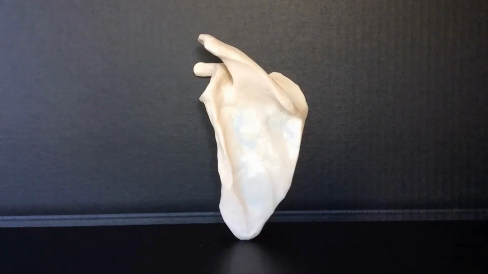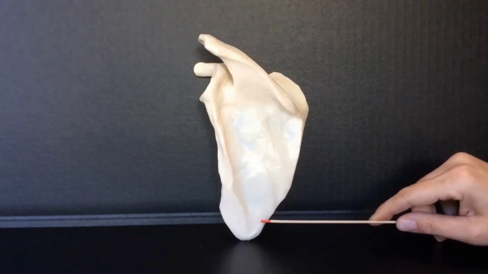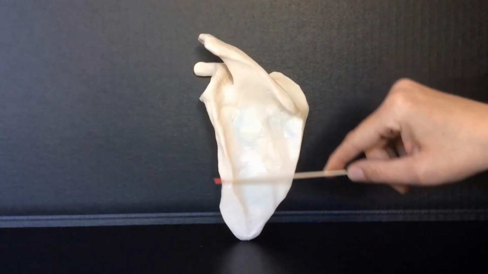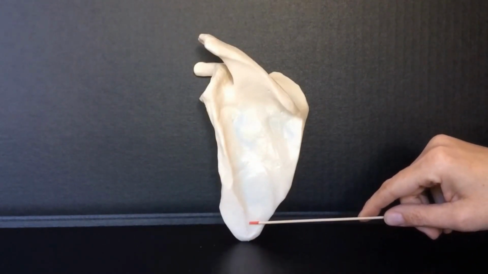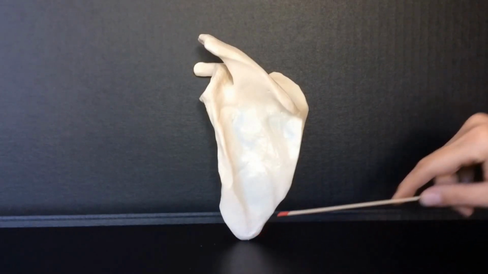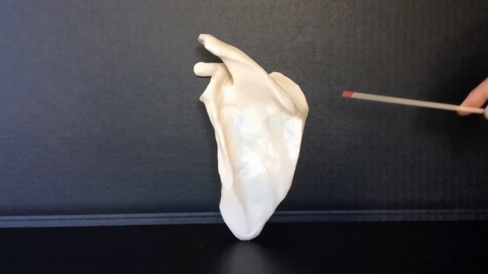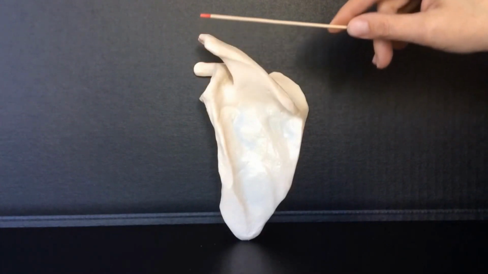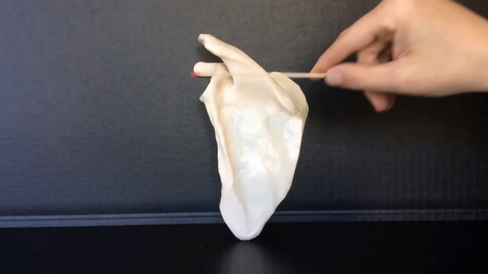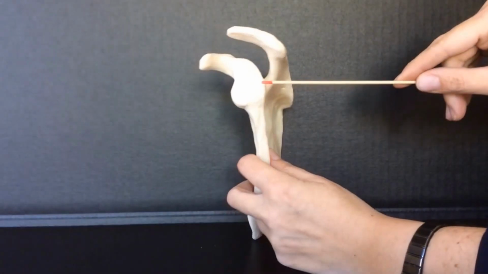In addition, the scapula also has three angles like a triangle. The inferior angle is located at the junction of the medial and lateral border, and the inferior angle is the origin for the teres major muscle. The superior angle is at the junction of the superior and medial border. The lateral angle is at the junction of the superior and lateral border and is primarily composed of the glenoid cavity.